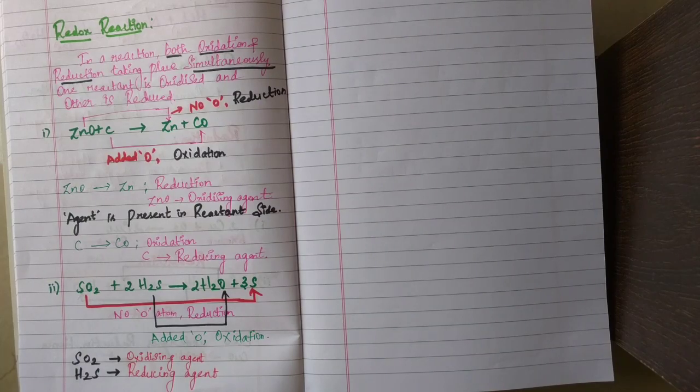This oxidation and reduction, based on that many questions they may ask. It is a very important topic in this chemical reactions and equations chapter. So don't miss or omit this topic. If you are not thorough, practice it many times. So it will be easy for you. I am giving tricks also here. So follow the tricks. It will be very useful to you.